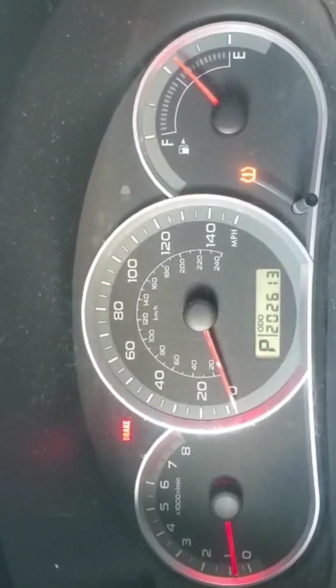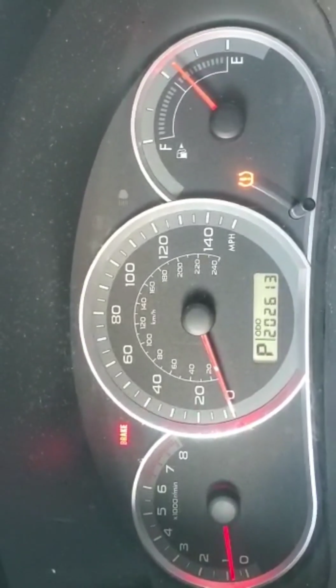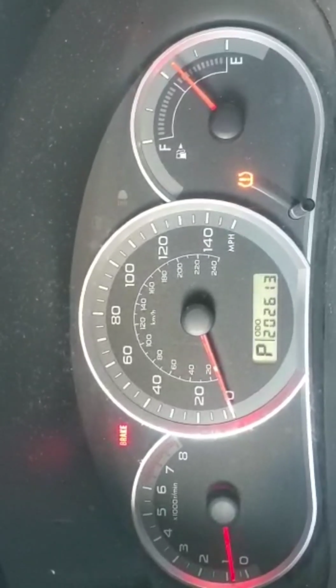And so this is how you interpret your instrument panel. Alright? And like I said, some cars will have slightly different things. But this should give you an idea on how to make sense of everything.